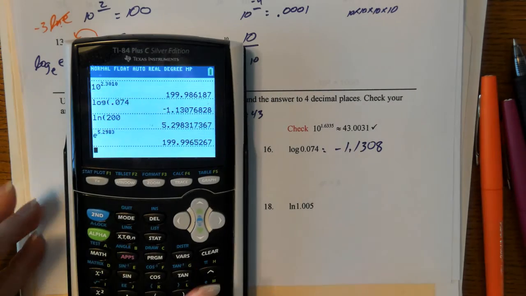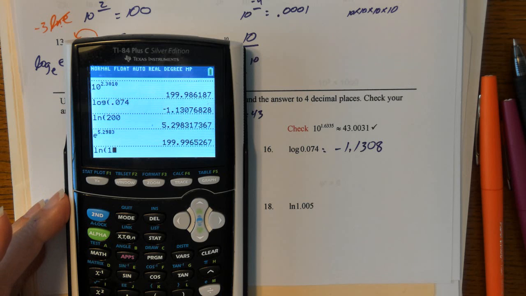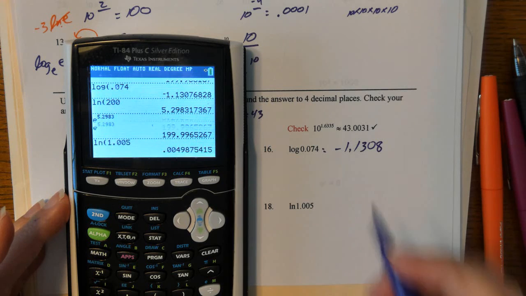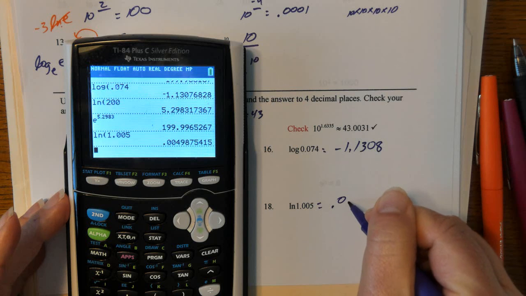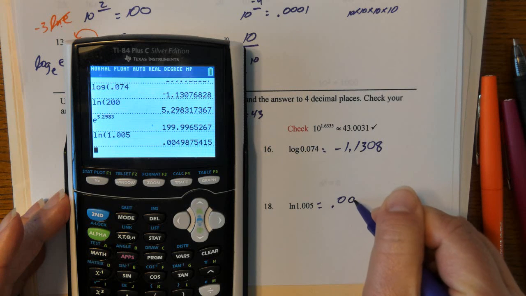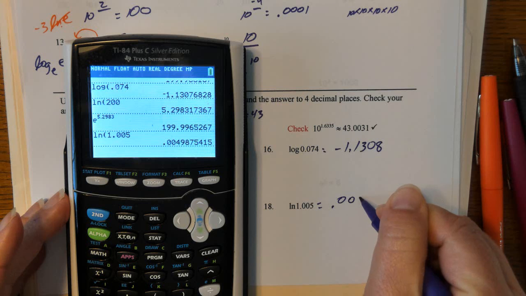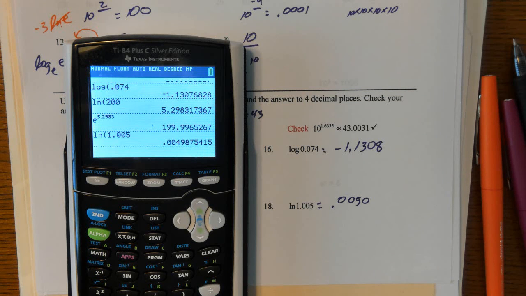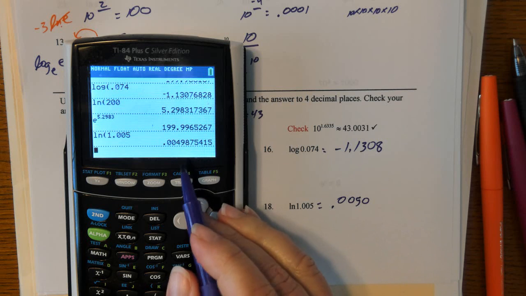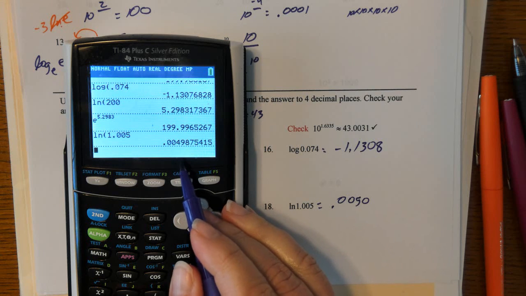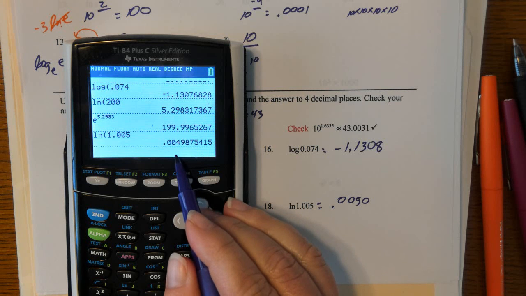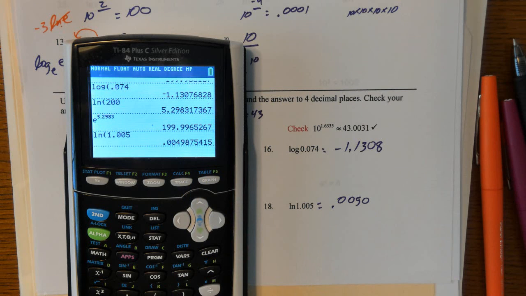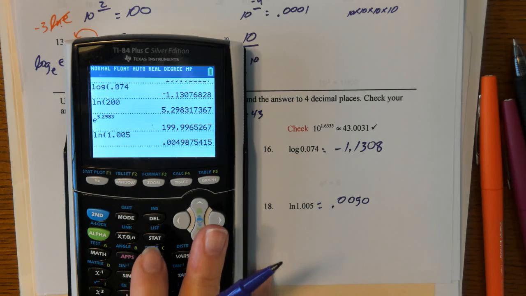Okay? And then ln 1.005 is 0.00, let's see, 50 is what that would have to round to. Because the 4th decimal is a 9. So if the number after it, where the 8 is, tells that 9 to go up, from 9 is 10, so it's going to carry that 1 into where that 4 is and make it a 5. Okay?